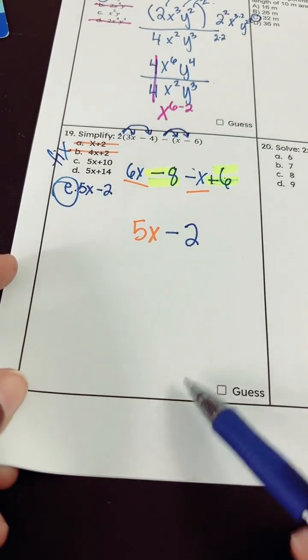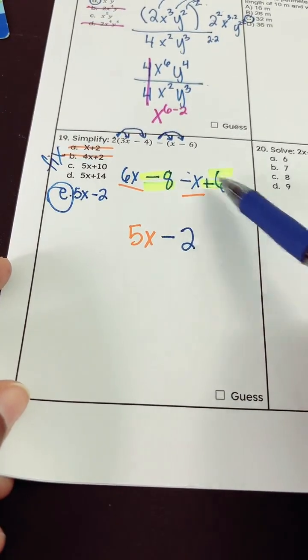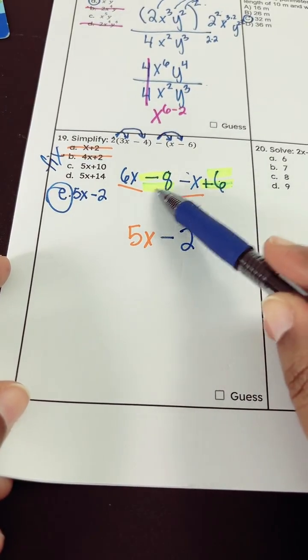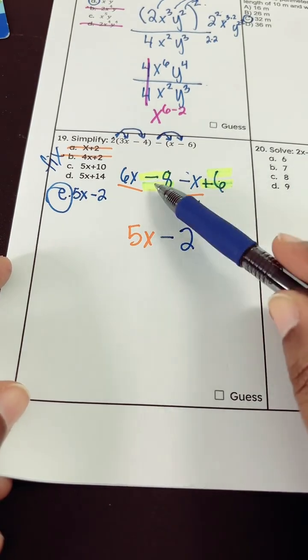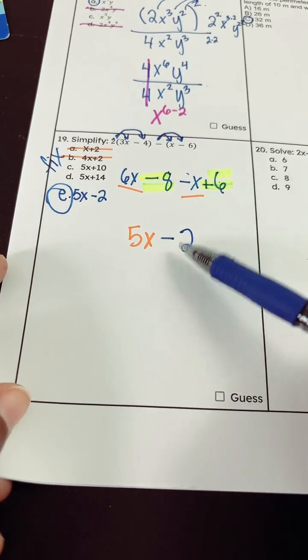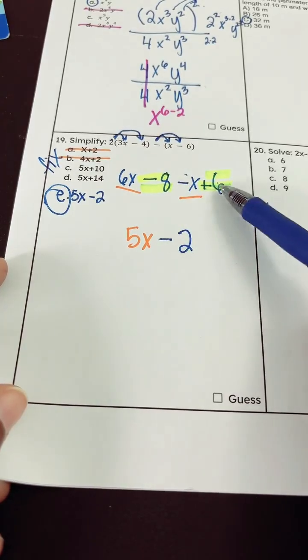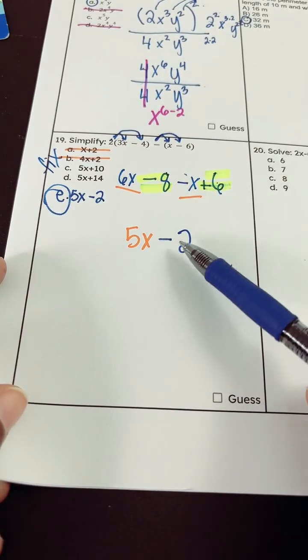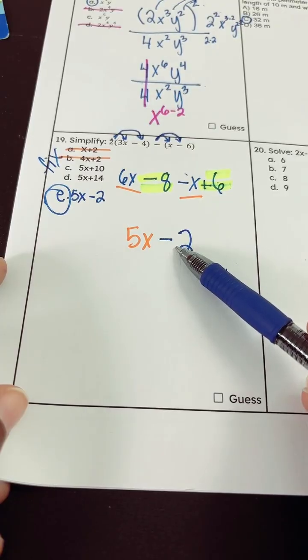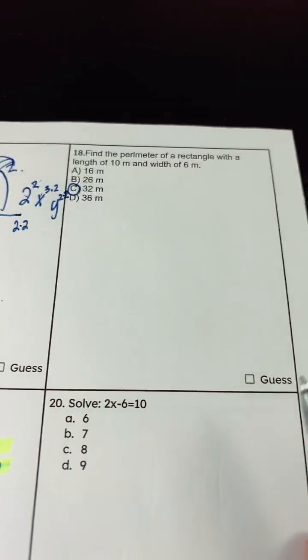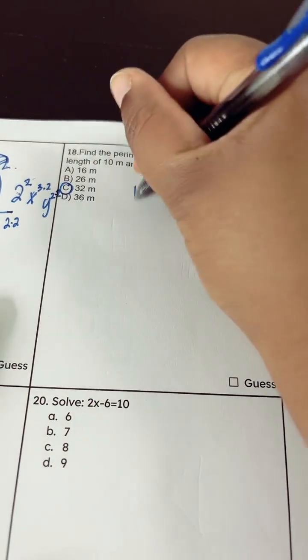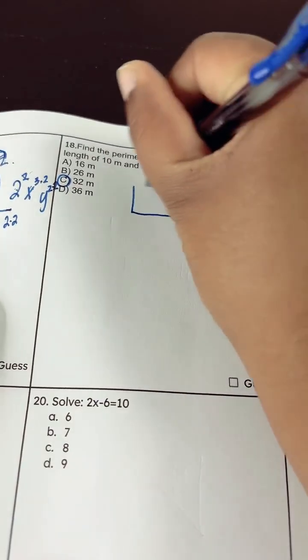How I got the -2 is because we combined like terms. We said -8 plus 6. If you struggle with integers, think about it as money. Somebody borrowed $8 from you and they paid you 6. They would still owe you -2. That's why. Okay. Let's draw this out for my visual learners.